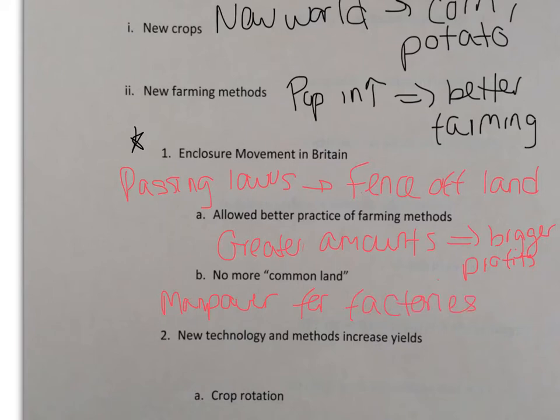So we get two big effects of the enclosure movement. We get more food that can be used to feed the growing population, and as a result of fencing off all this land and the lack of need of all these farmers, we get an increased work supply that can now be used in factories that are going to be popping up in Great Britain.